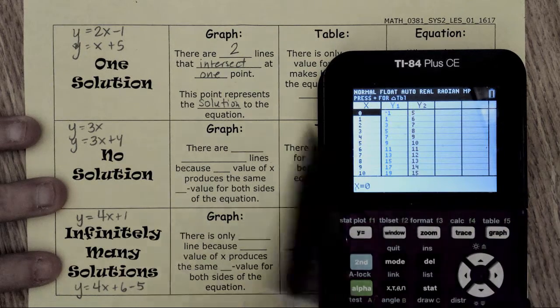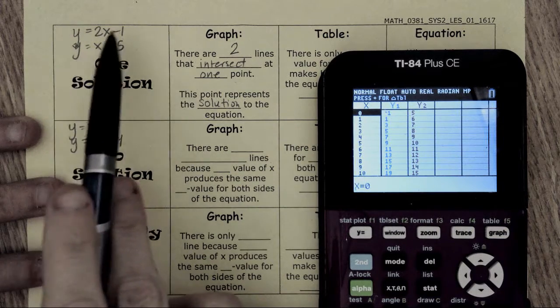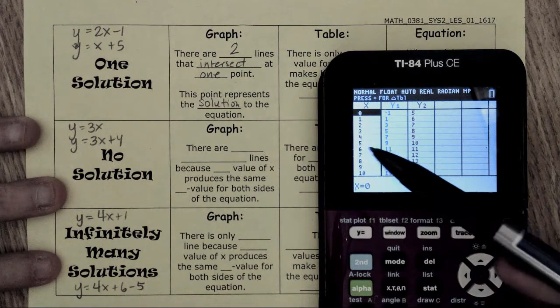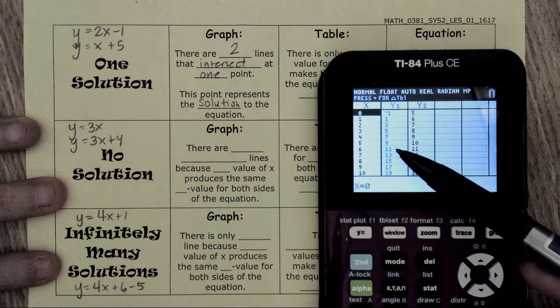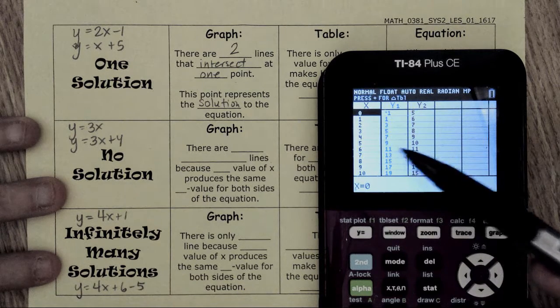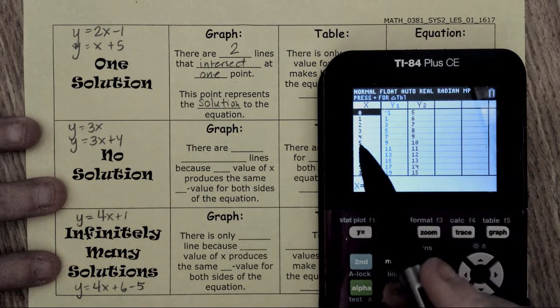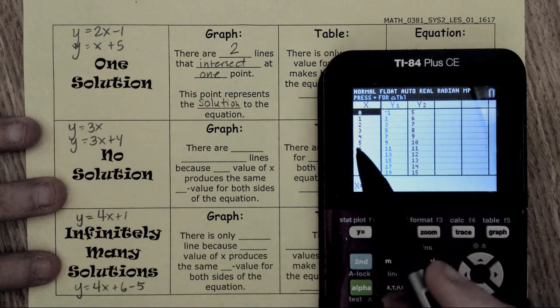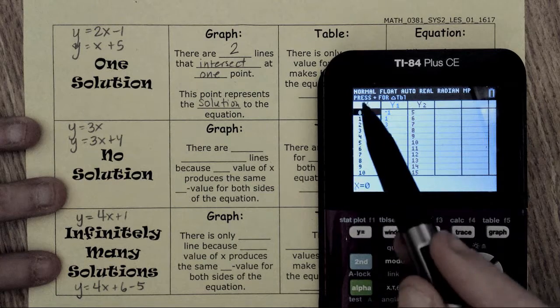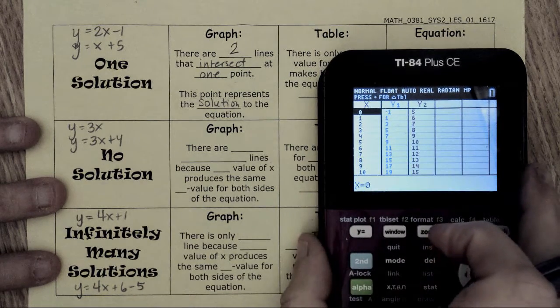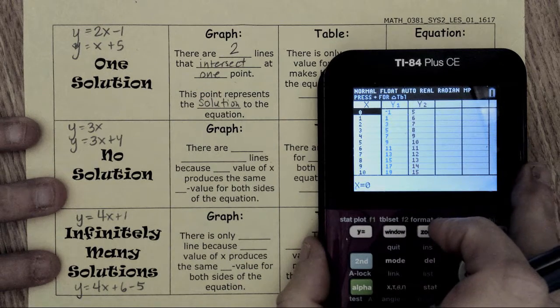Now, what we're looking for is, remember, we want both of these values. Whatever x I put in, I want to get the same y value out. Well, if I look right here at 6, 11, 11, this means when I put an x into the first equation, I get 11. If I put an x into the second equation, I also get 11. So that's how I can tell what my solution is. My solution is the row here, 6, 11, 11. That row shows me my solution. My solution is an x, y coordinate, so it's going to be 6, 11. 6, 11 is the solution to this problem.